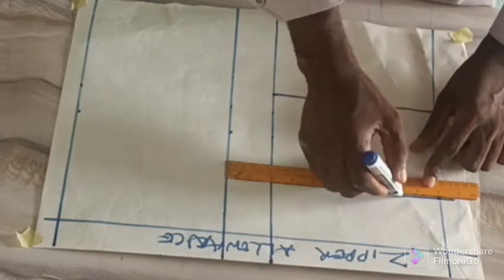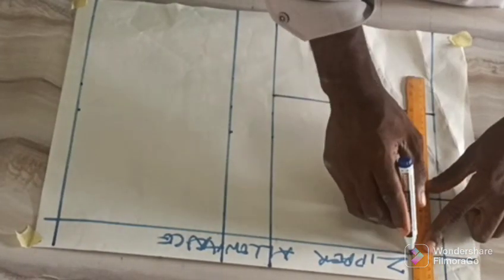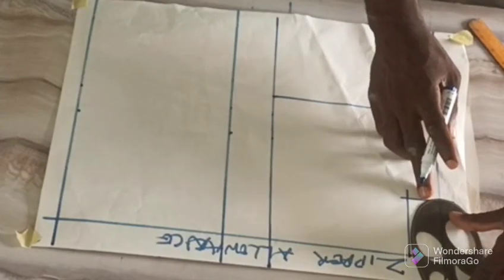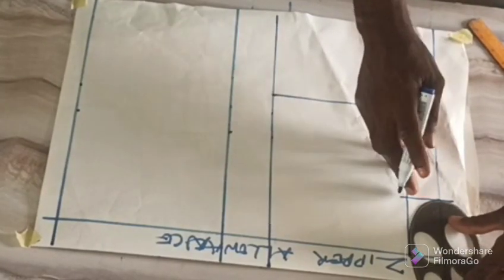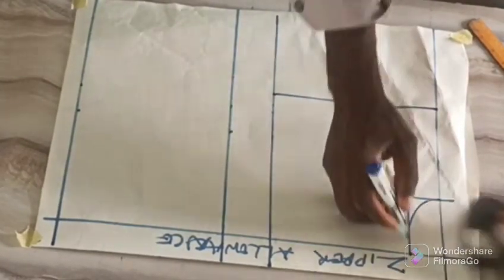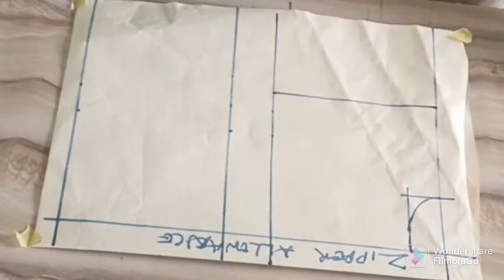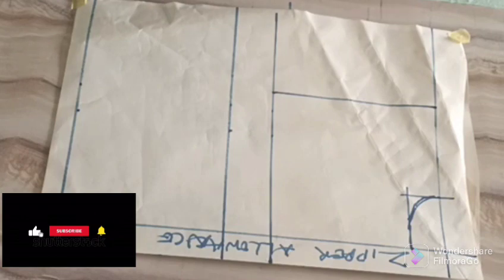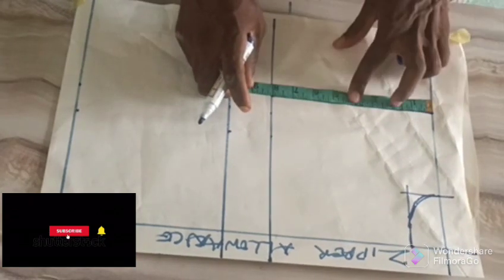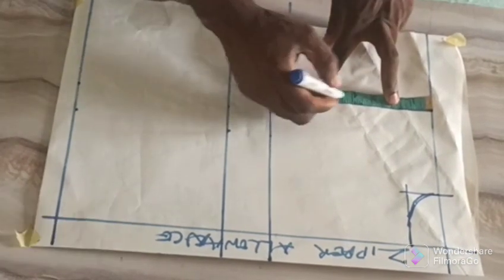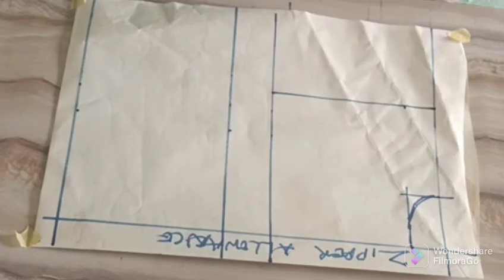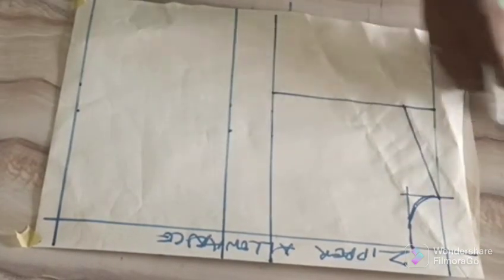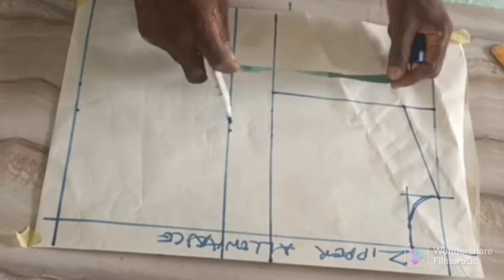We are going to use our ruler to mark it out, then use our French curve to bring out the shape. You can also use your free hand. It all depends. It's not compulsory that you must use a French curve. So this is your neck back depth. Then what we are now going to do is get the shoulder slope. The shoulder slope is 1.5 inches away from the shoulder line. We mark it from the neck width down there. So we've gotten our shoulder slope.